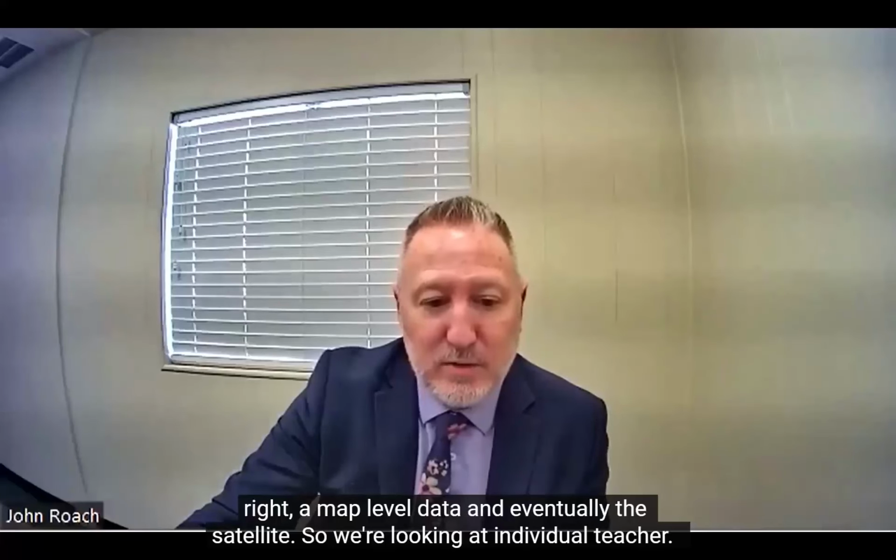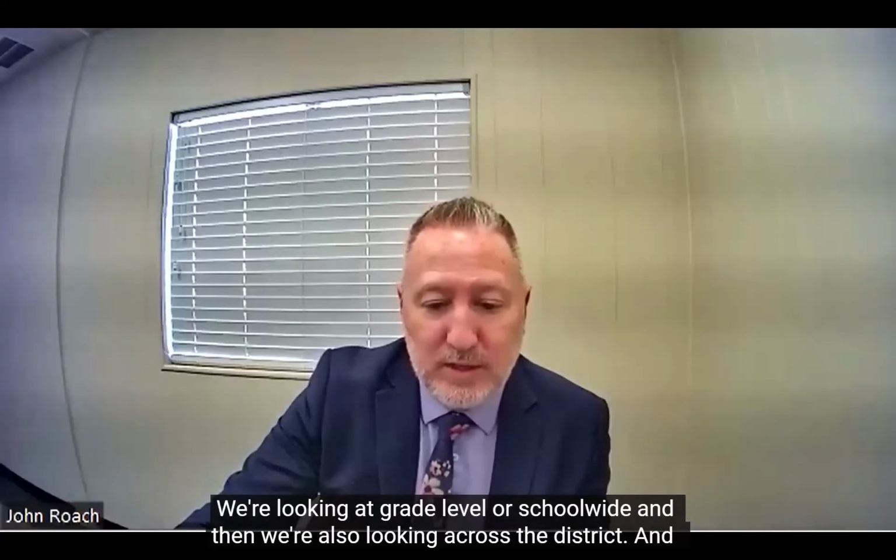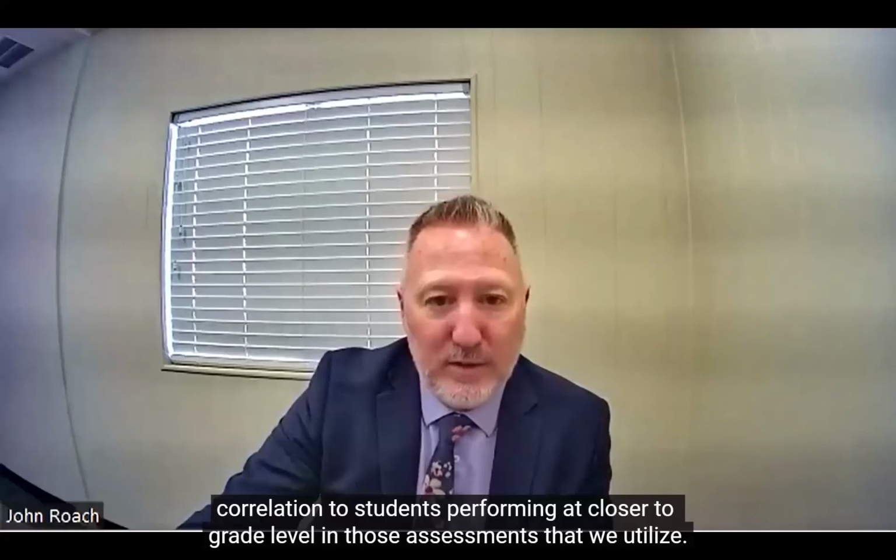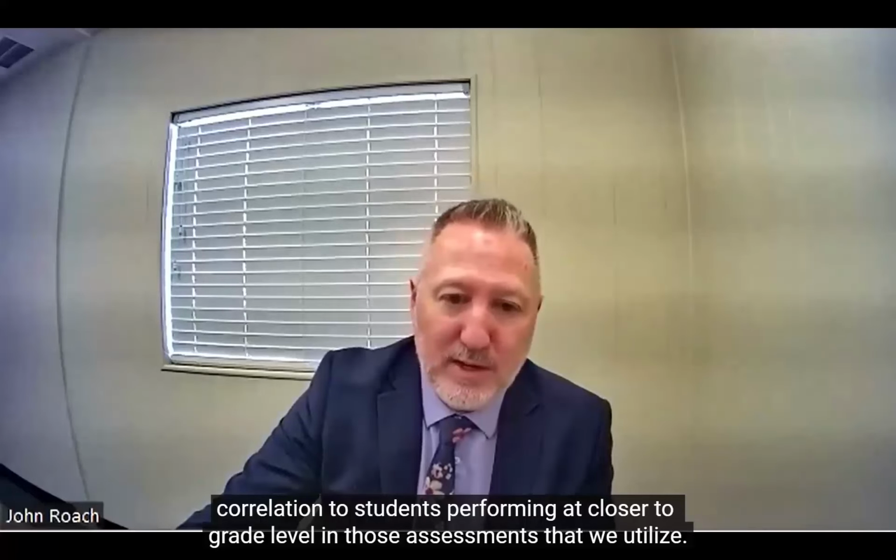So we're looking at individual teacher, we're looking at grade level or school-wide, and then we're also looking across the district. And our long-term plan is, how do we align where we see higher levels of implementation, having a direct correlation to students performing closer to grade level in those assessments that we utilize.